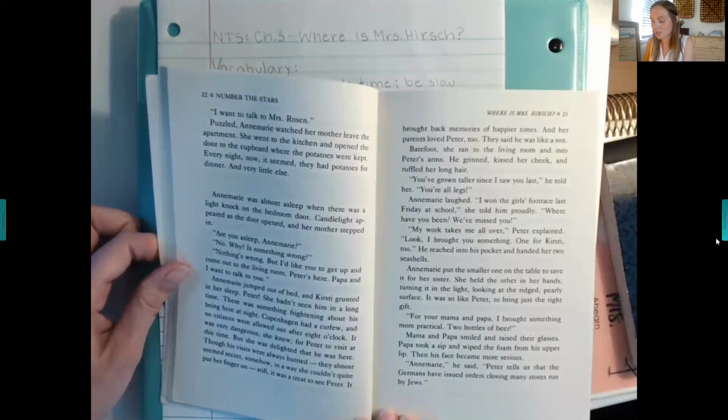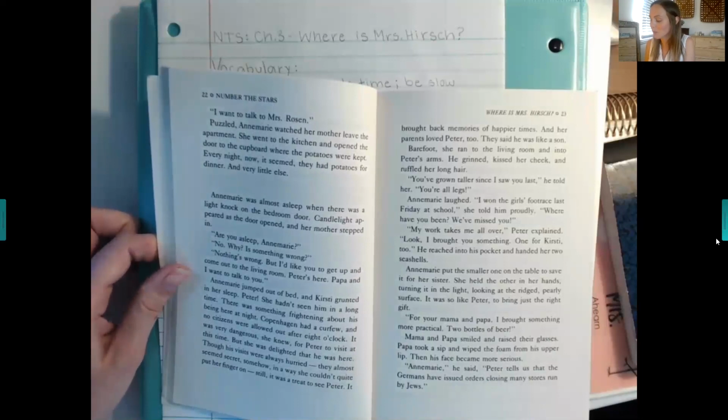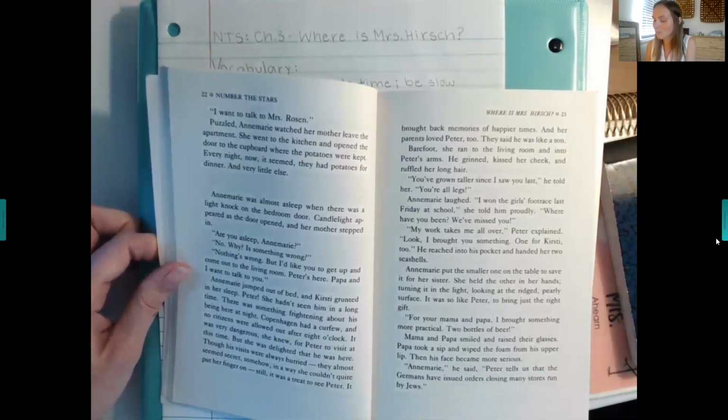"One for Kirsty, too." He reached into his pocket and handed her 2 seashells. Anne-Marie put the smaller one on the table to save it for her sister. She held the other in her hands, turning it in the light, looking at the ridged, pearly surface. It was so like Peter to bring just the right gift.